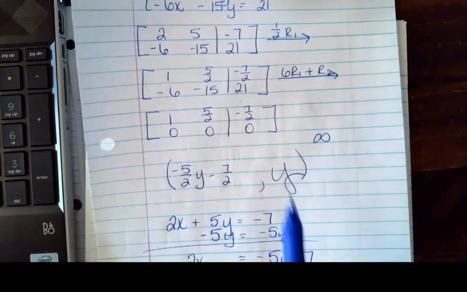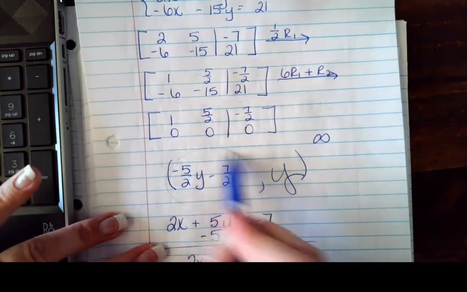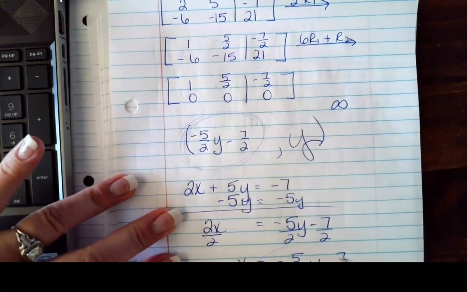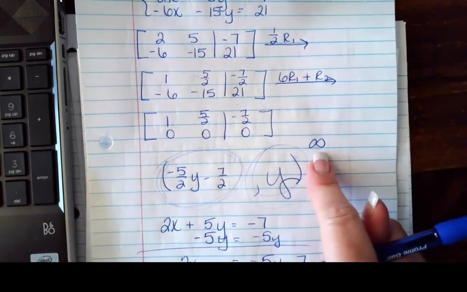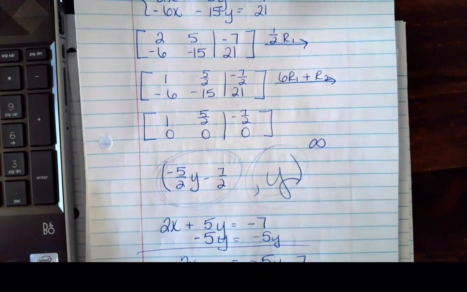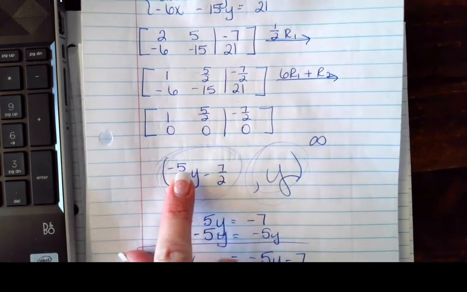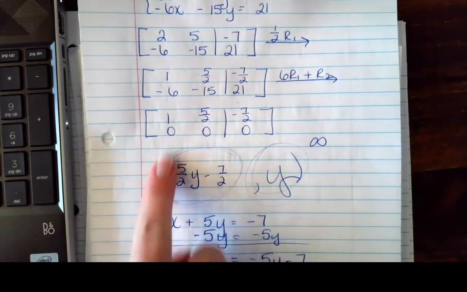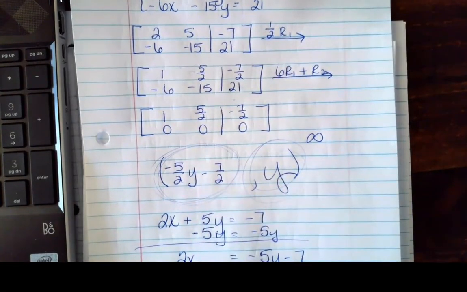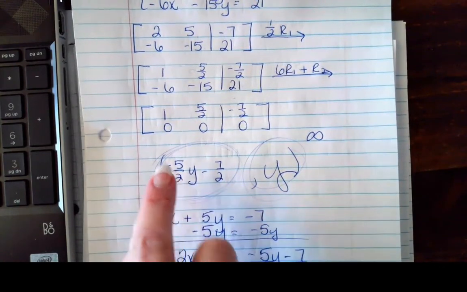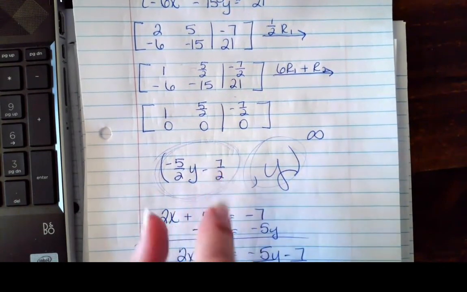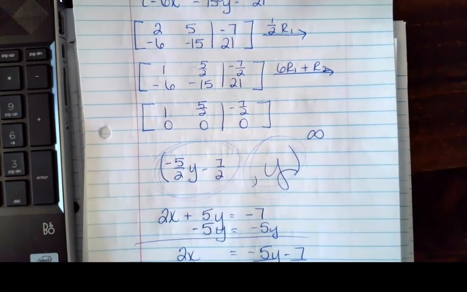So what does that mean? That means that this is my x coordinate, because x equals that. This is my y coordinate, and there's an infinite number of them. When I say that y is arbitrary, that means y can be anything I want it to be. So if I choose 0, then this thing times 0 minus 7/2 is -7/2, and this is 0. If I choose 1, then -5/2 times 1 minus 7/2 is -6, 1. So y is arbitrary, meaning I can choose for y to be what I want it to be.